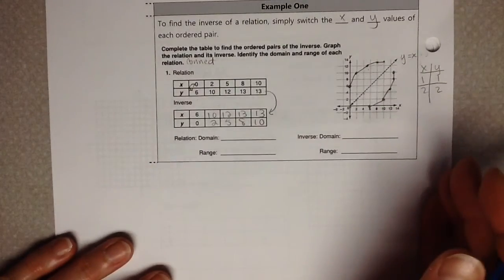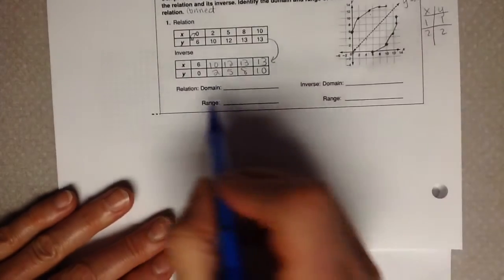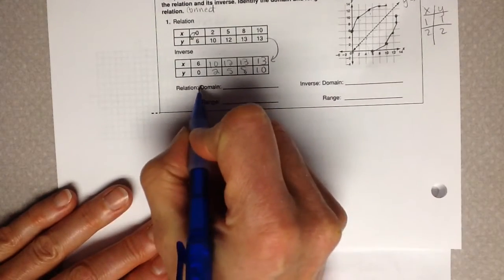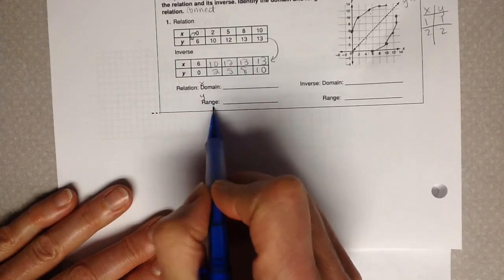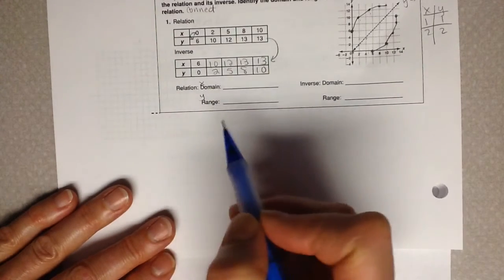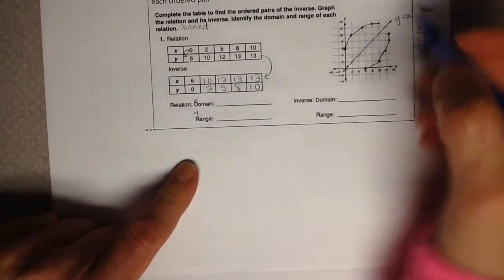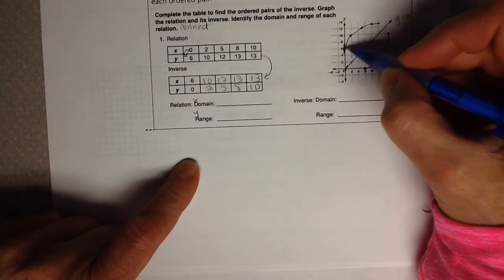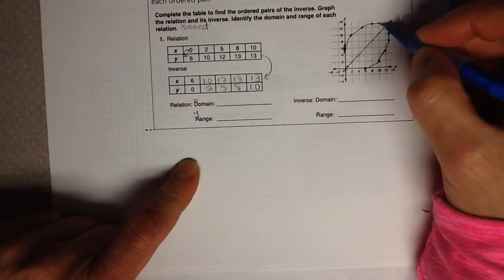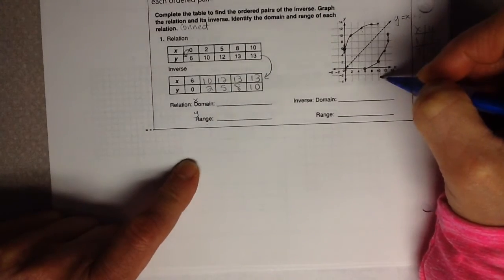So now we're going to talk about the domain and the range of the relation. Now remember, domain is x, range is y. So if we put domain and range in alphabetical order, x and y in alphabetical order, that's how they match up. So we're going to look at the relation, which was this one right here. We want to figure out what values we have for x. So this one goes from when x is 0 all the way to the end here, x is 10.